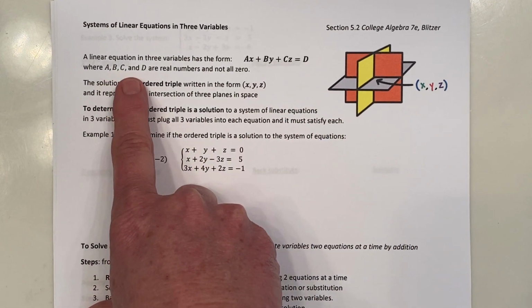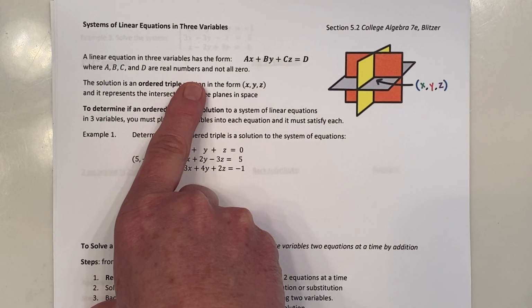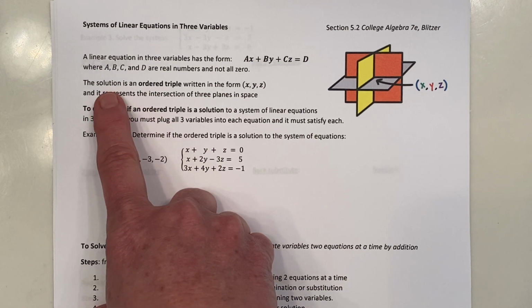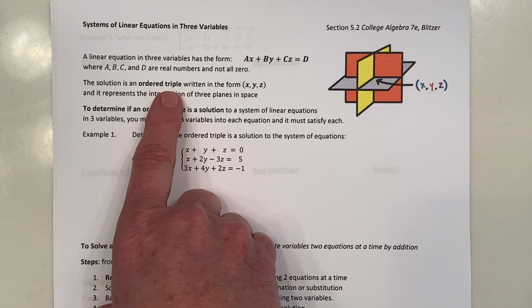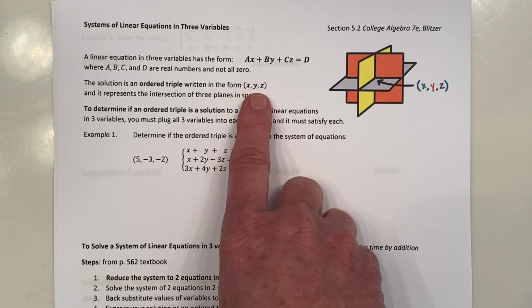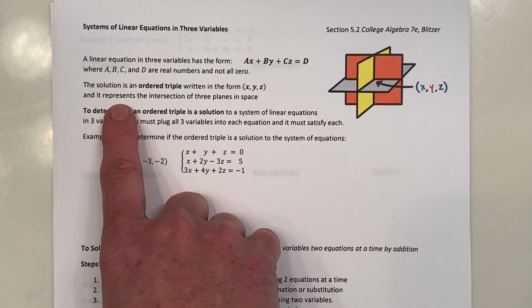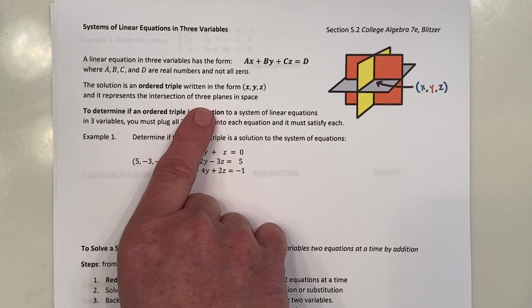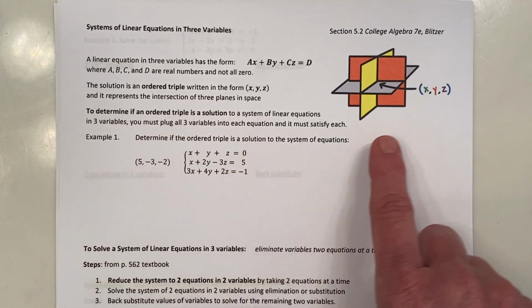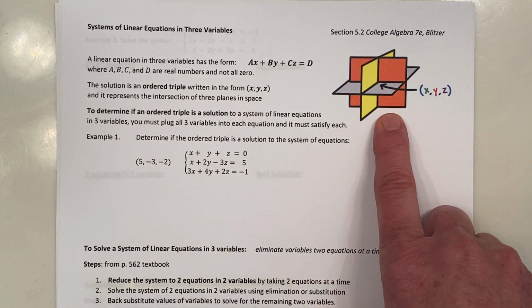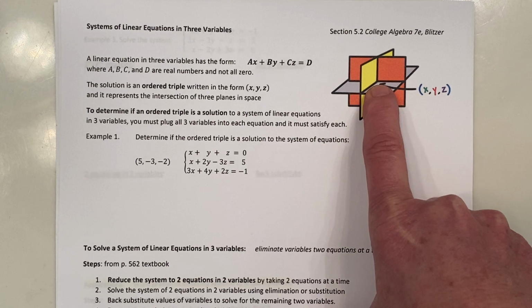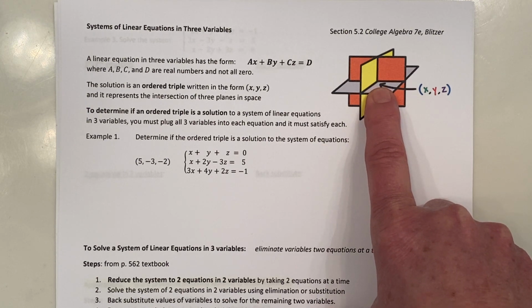And we're told that a, b, c, and d are real numbers and not all 0. So the solution is not an ordered pair, but an ordered triple, and it's written in the XYZ form. And it actually represents the intersection of 3 planes in space. And here's a graphical representation of 3 planes in space intersecting at that ordered triple, XYZ.